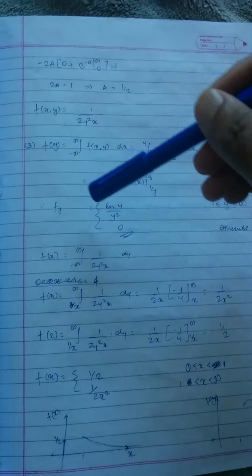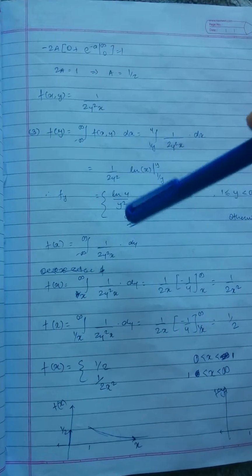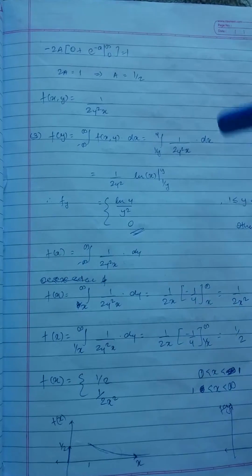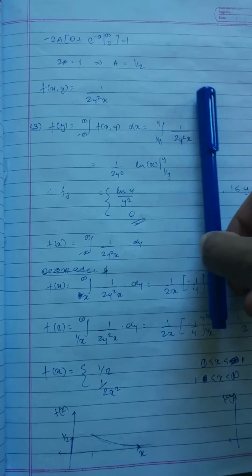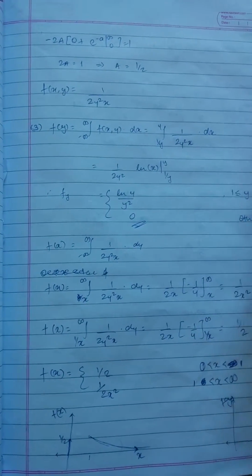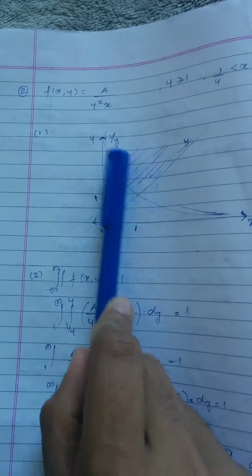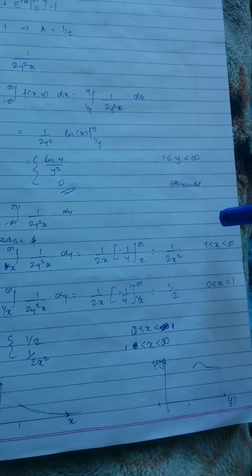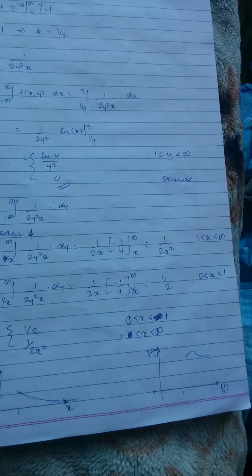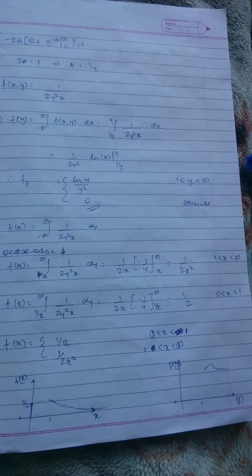Now for f of x, we need to integrate the f_XY with respect to dy. Now x has a value from 0 to 1, and then from 1 to infinity, with limits 1 upon y and y.